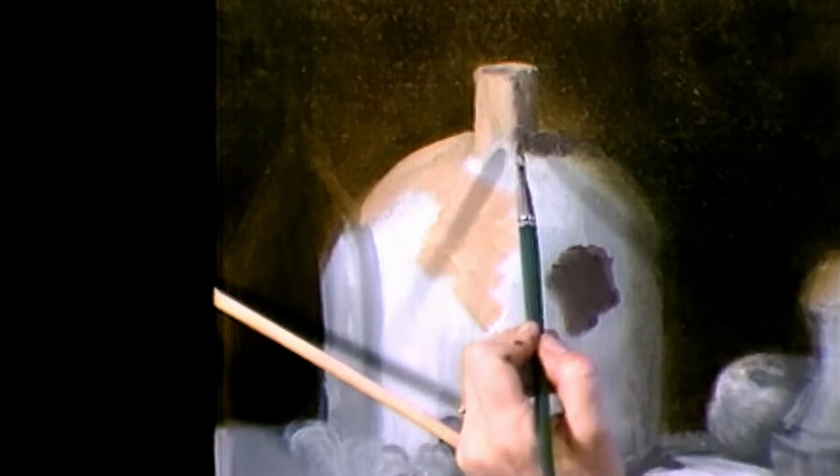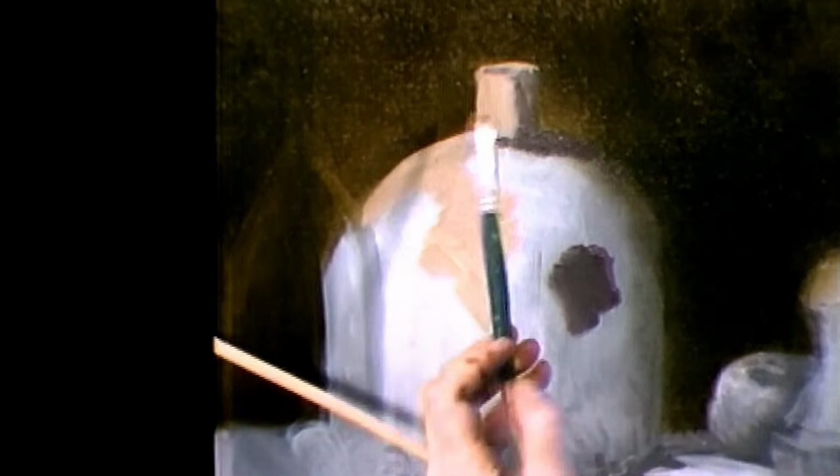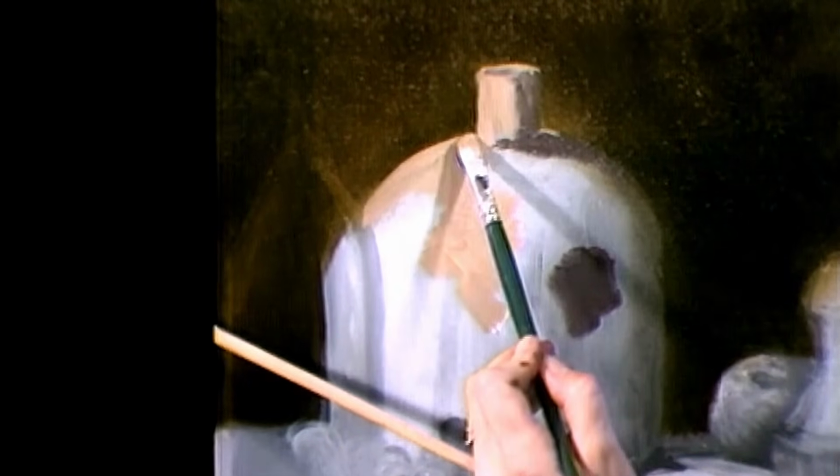Right there, leaving a lost line. This cylindrical top is casting a shadow on the top. A little bit of light is falling around it.